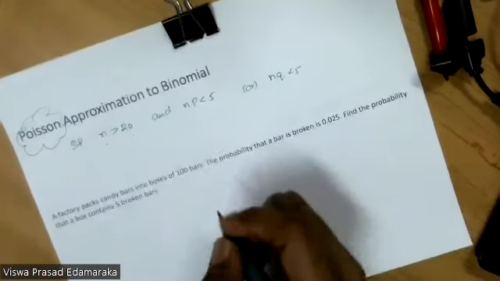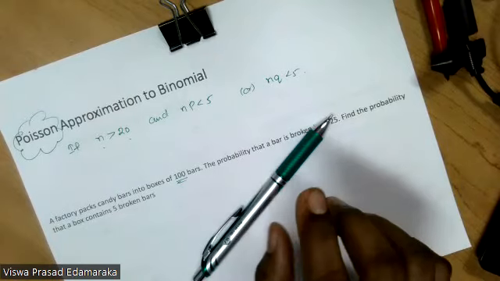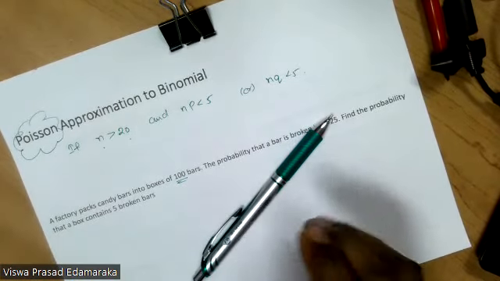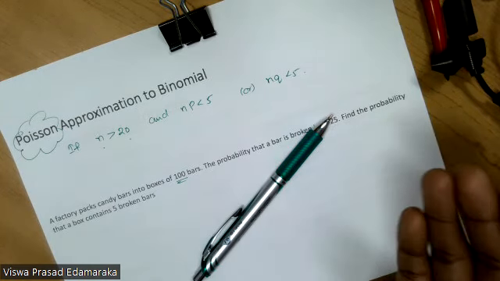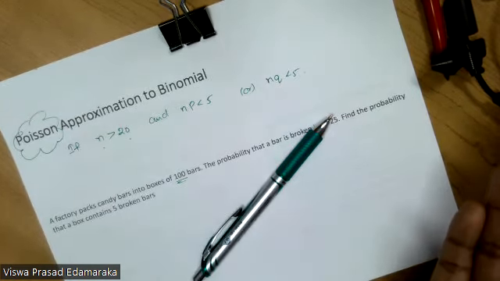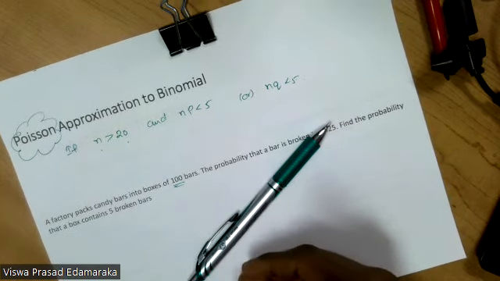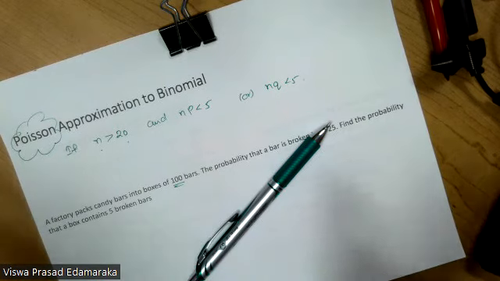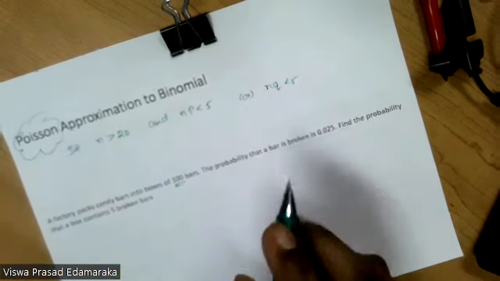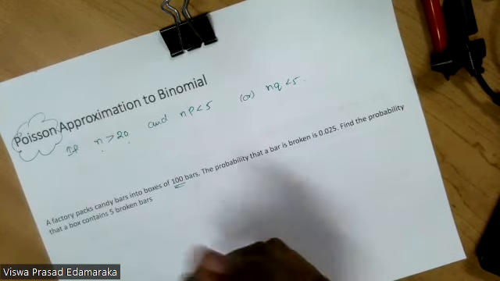Let's take an example. A factory packs candy bars into 100 bars. You can use this technique sometimes. I use this technique when a question regarding binomial distribution is hard to solve, because we will get an MCQ question. So I use Poisson's distribution and find the answer. The answer will be approximately the same, plus or minus 0.5. So directly we can try this technique if you are from industrial engineering.